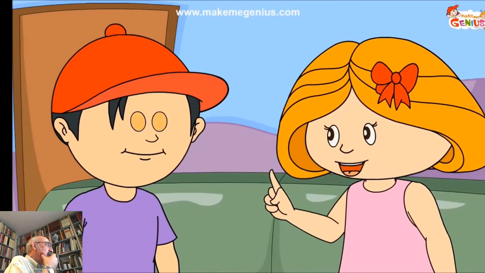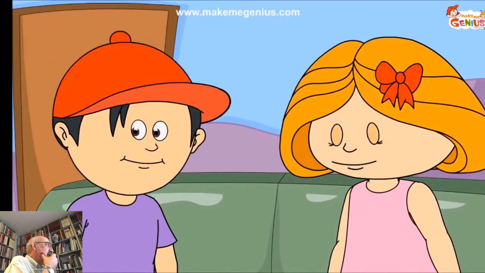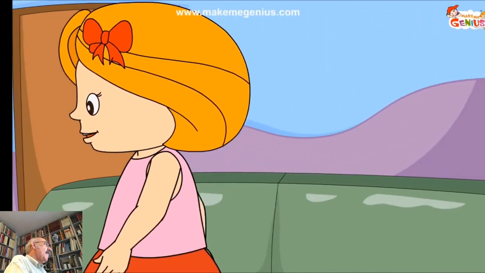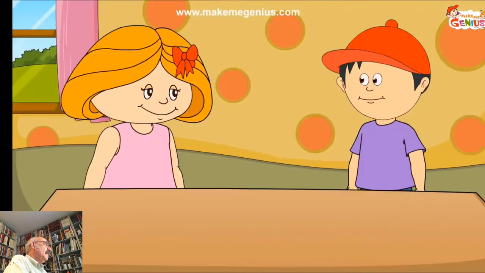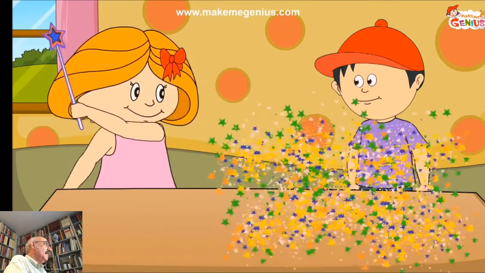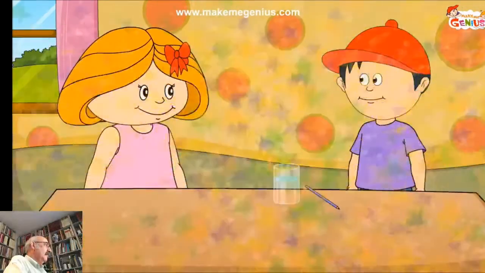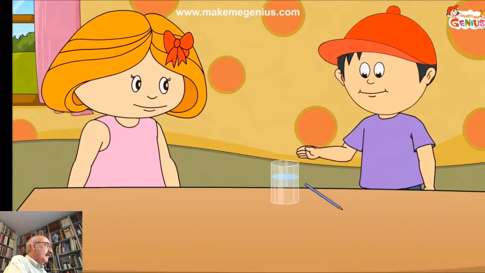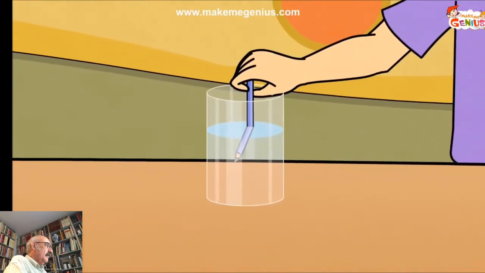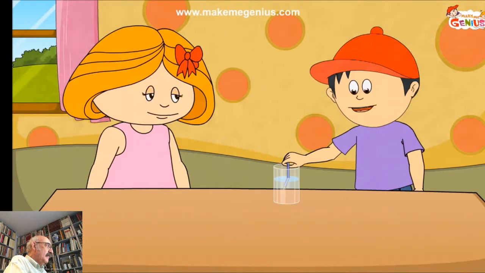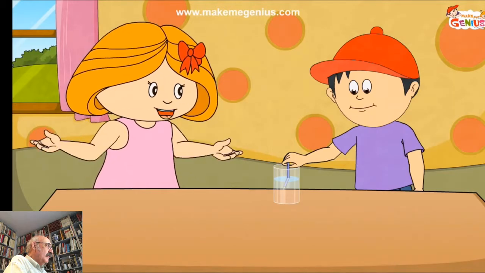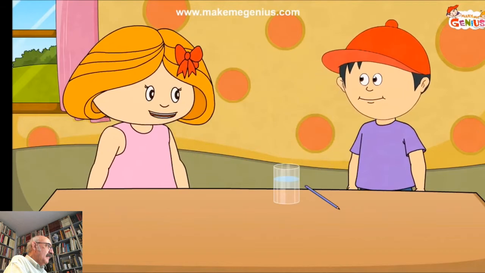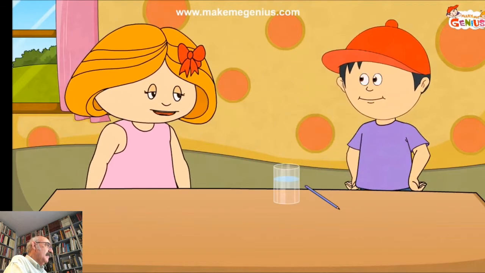Let's do one more experiment to understand it more. Put this pencil in this glass of water. Wow, this also looks bent. But we know for a fact that the pencil is actually not bent. It is refraction.